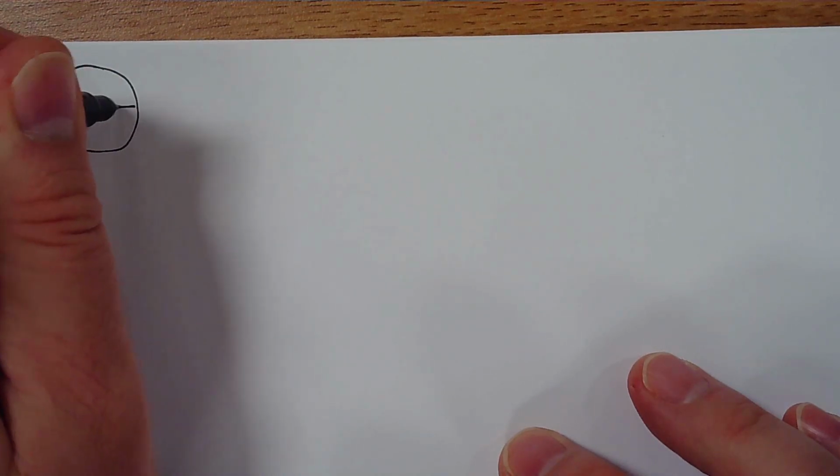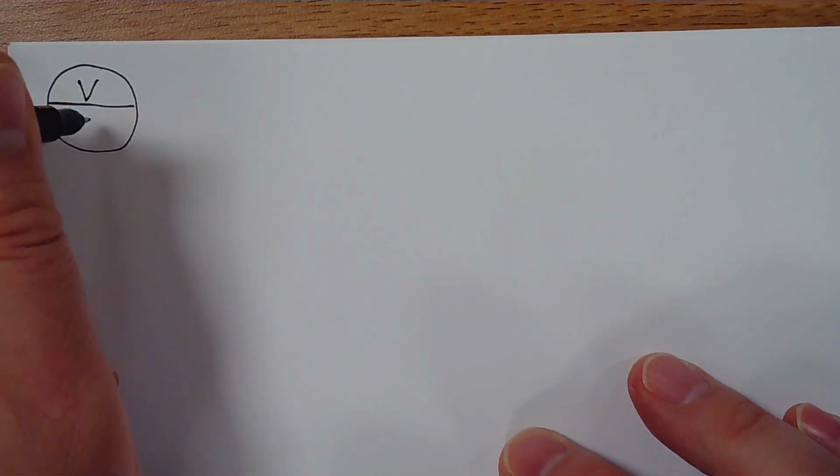So I'll bring up my piece of paper, and I want to look on the other screen here to see the problem. So the first one starts out very easily. I'm going to go ahead and draw in my V, I, R, so we can use that as we do these problems.